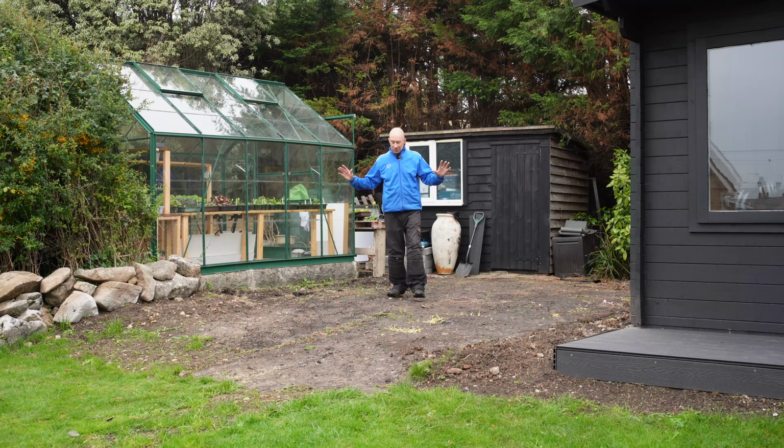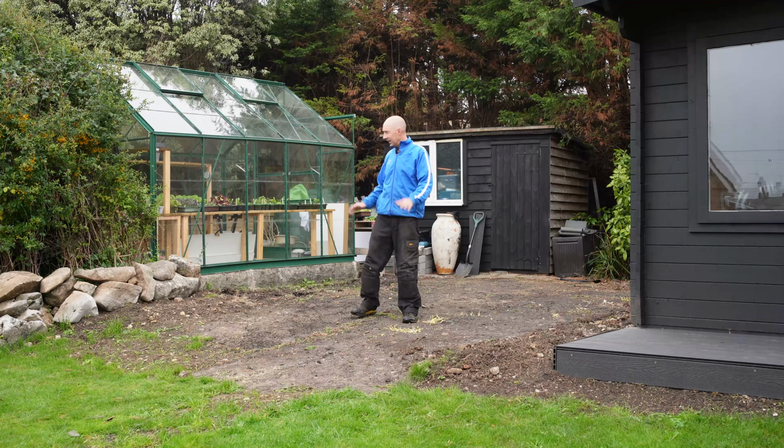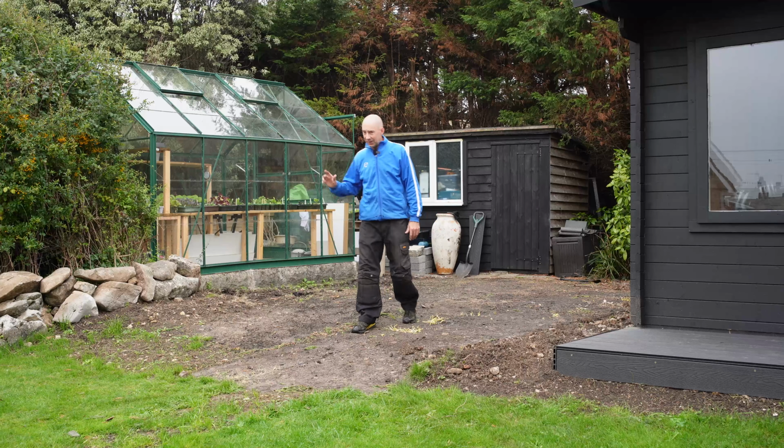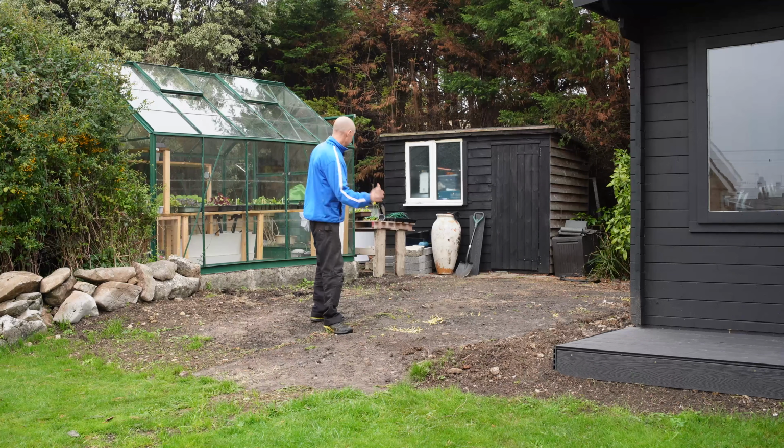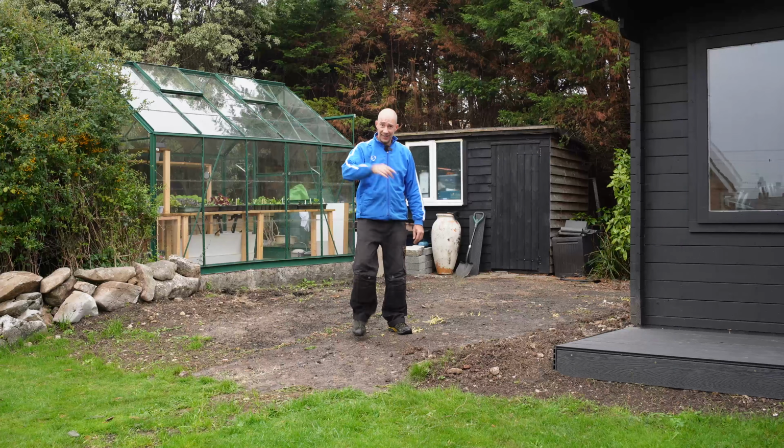So here we are, we've got this bit of spare ground at the back of the garden and we're going to turn it into a vegetable patch. But I am going to use AI to design this whole area. Let's see how it gets on.